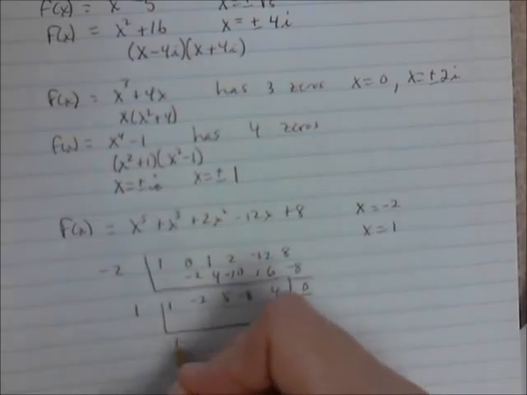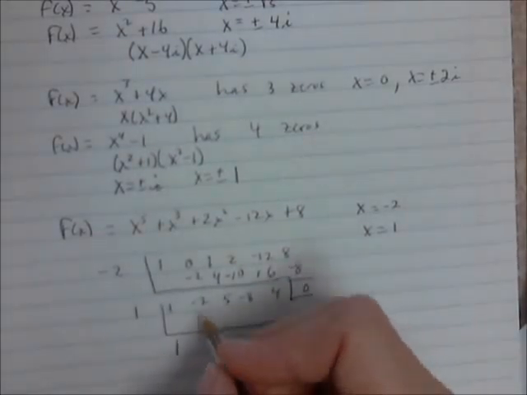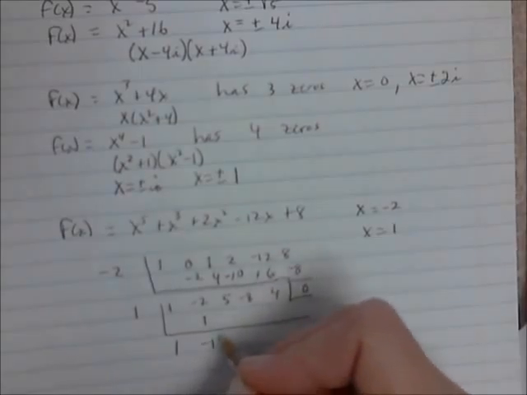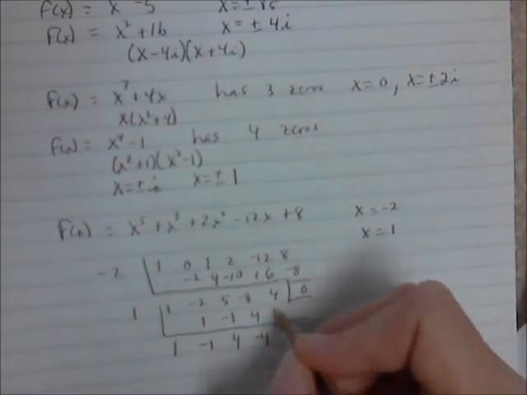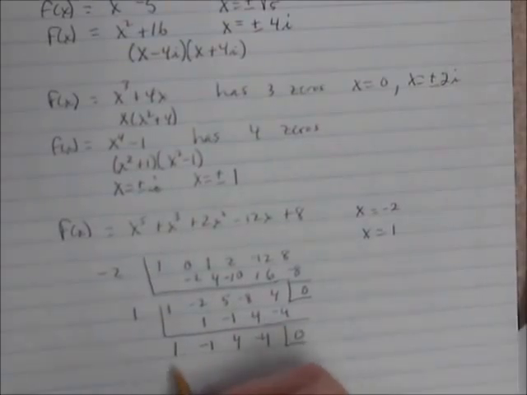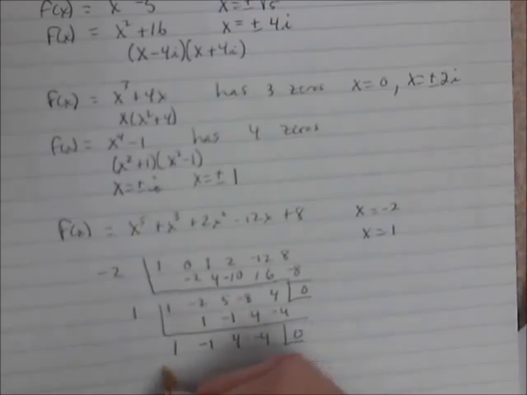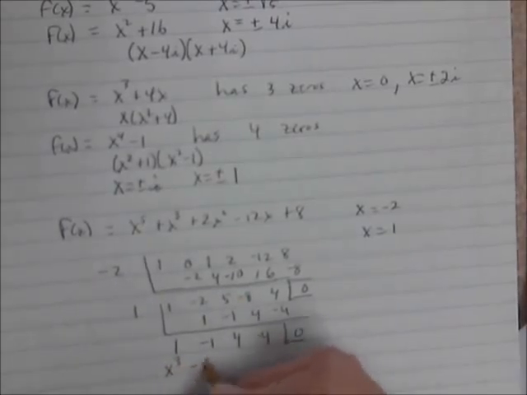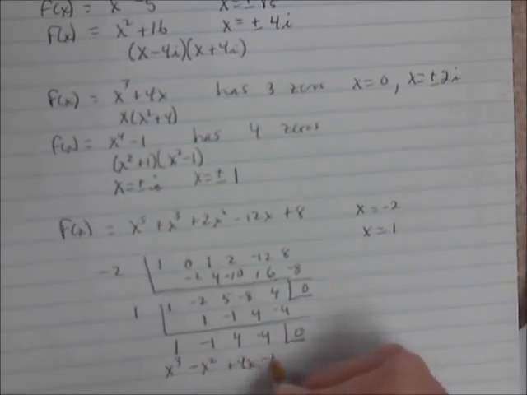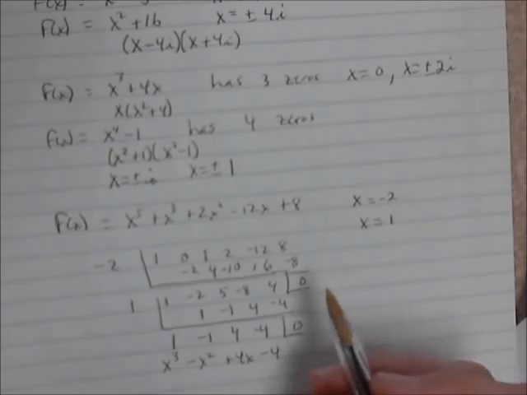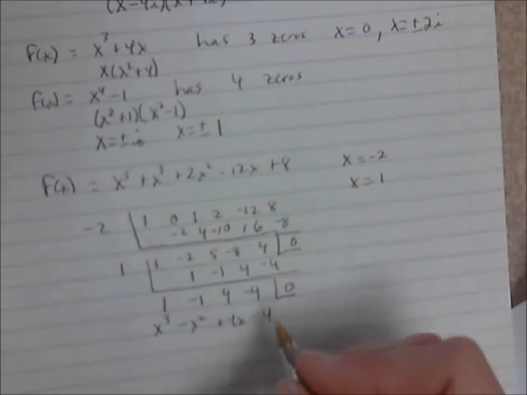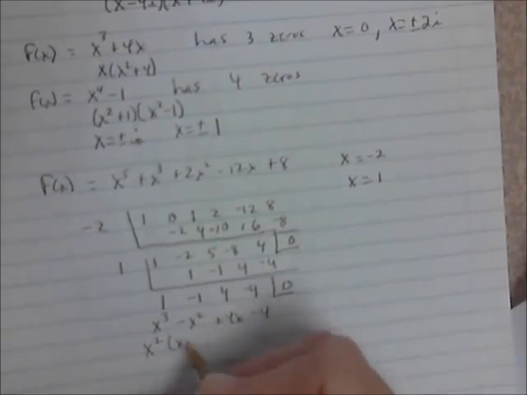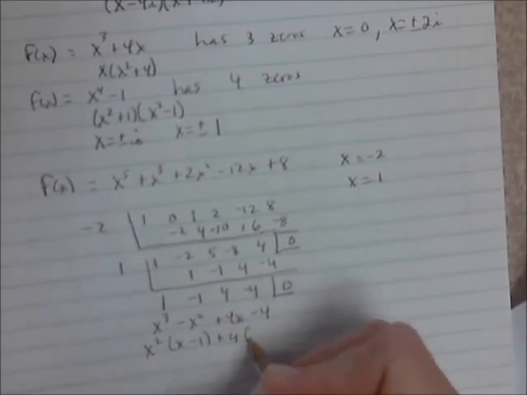So with synthetic division, using that other zero, we get 1. And we get a remainder of 0. So what we have left now, this was our fourth degree, and here's our third degree polynomial. So we have x cubed minus x squared plus 4x minus 4 as a result. And if I wanted to find all of the zeros, now I've got a polynomial that we can do factor by grouping on. So we can pull out the x squared and be left with x minus 1. We can pull out the 4 and be left with x minus 1.